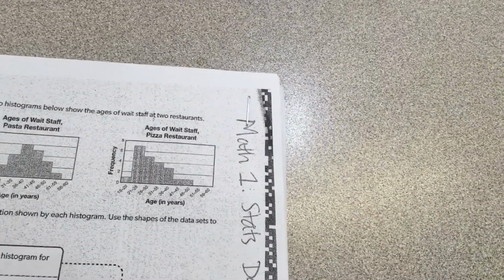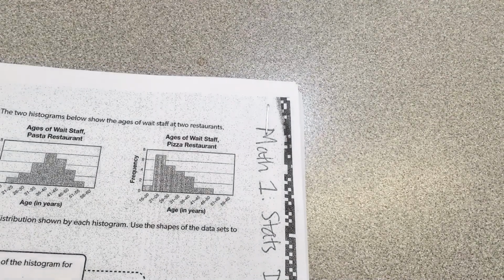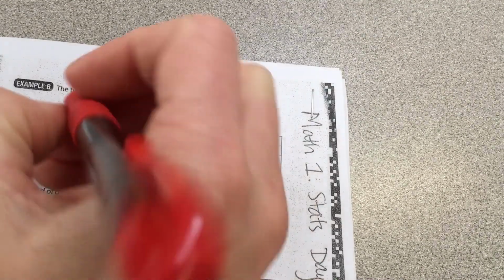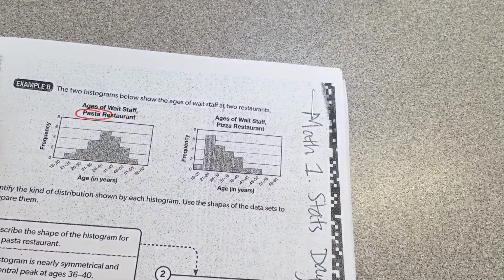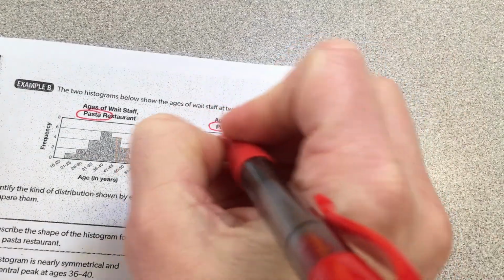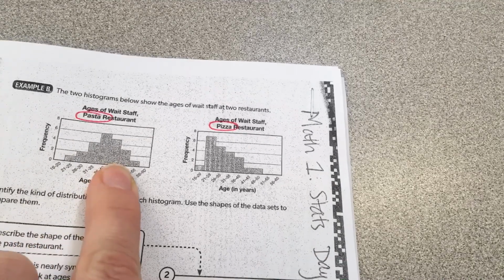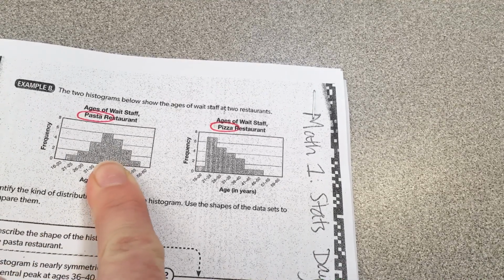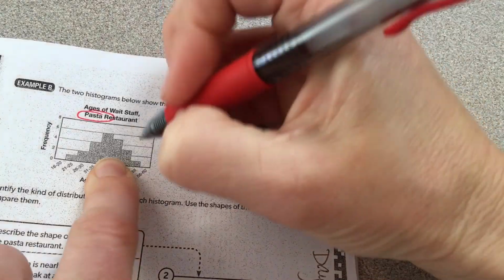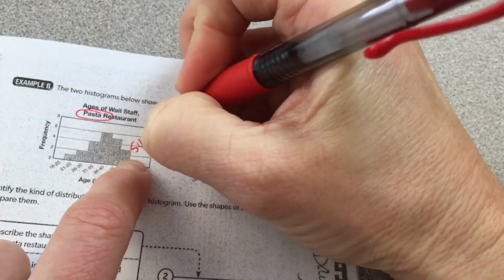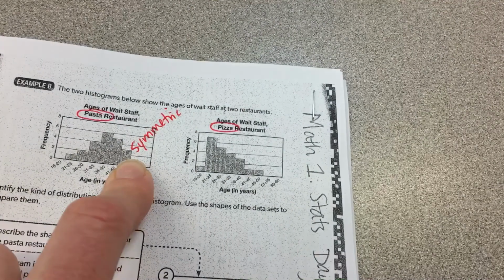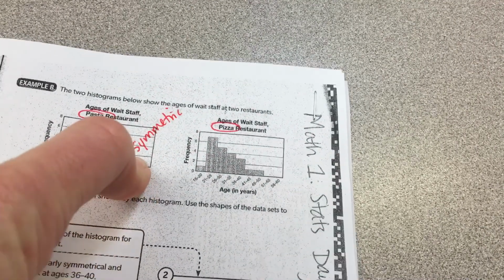All right, flip it over and look at the other side. You've got a pasta restaurant and a pizza restaurant. What about the pasta restaurant? Symmetric, skewed left, or skewed right? Symmetric, okay, let's write that down. So that one is symmetric, pretty much the same on both sides.